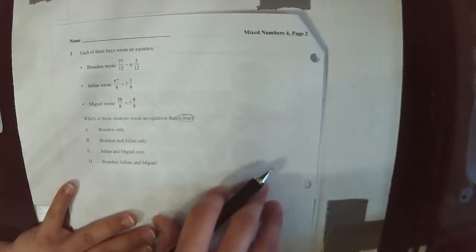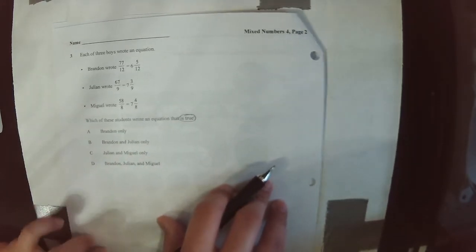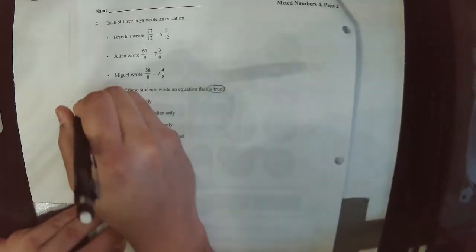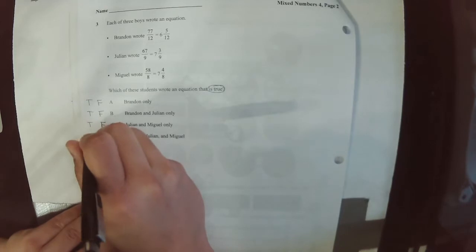Since they're asking for something that is true, next to my answer choices, I'm going to put a T and an F for true and false. I'm going to put one next to every single answer choice. That way, once I find out if it's true or false, I can circle those. And whichever one is the only answer choice that's true, that's the one I need to pick.